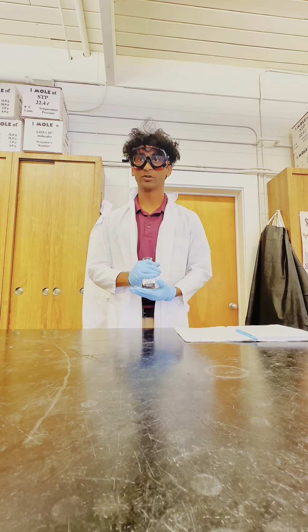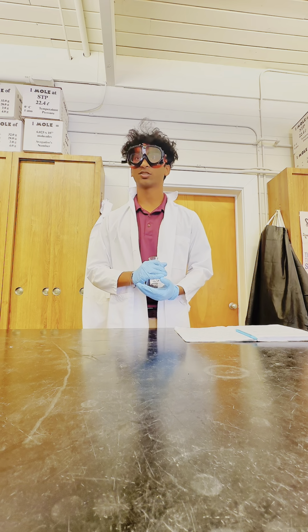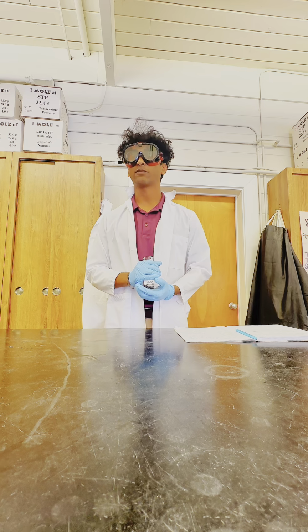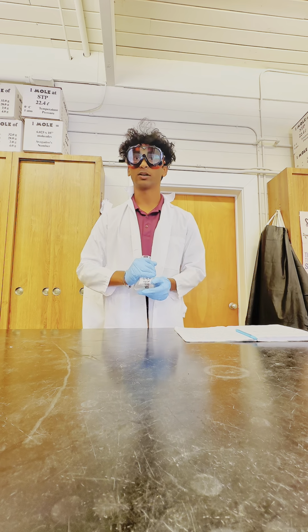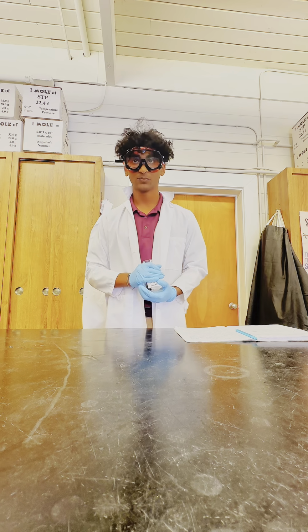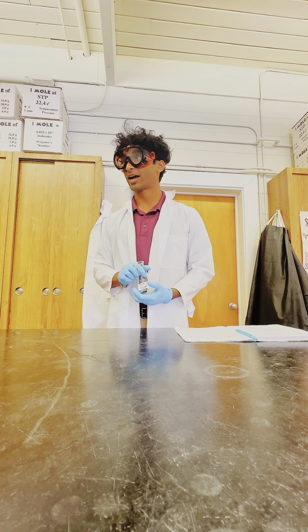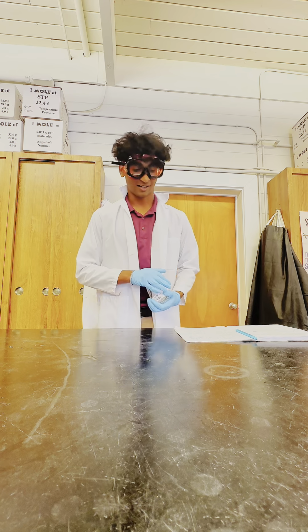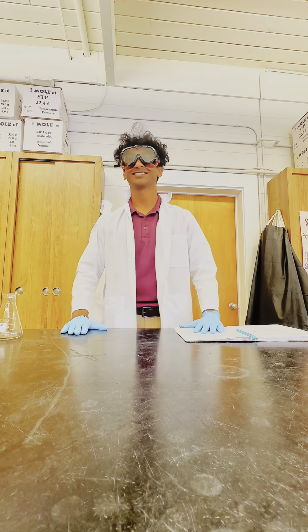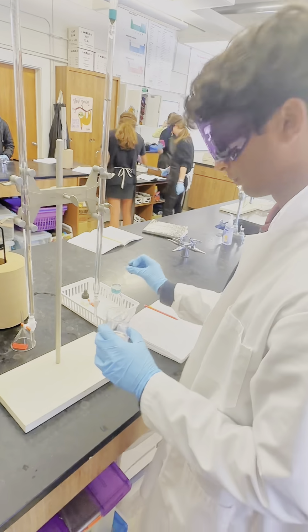One of which, when dealing with strong substances such as strong acids and bases, we might have to use the eye wash station or the emergency shower, which is located across from me, next to the door. Also, when dealing with glass, you have to use a glass disposal located to the right of me. And that's our safety.